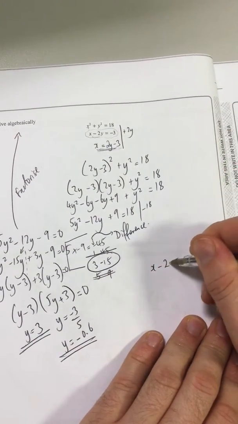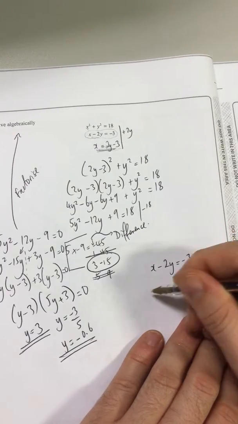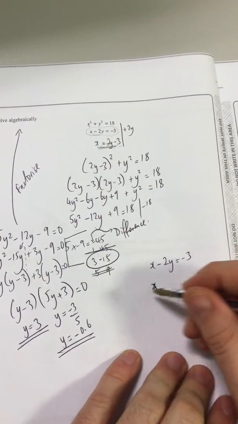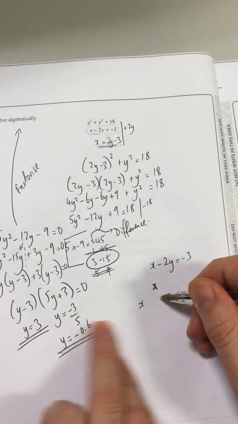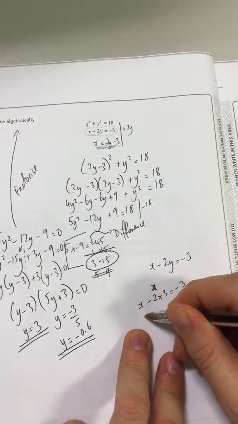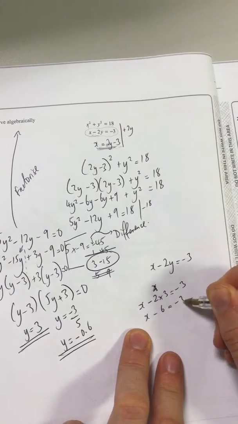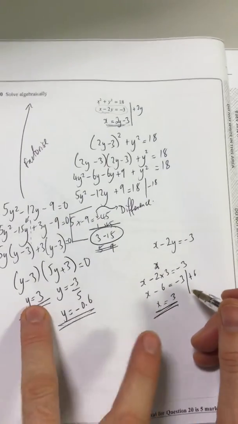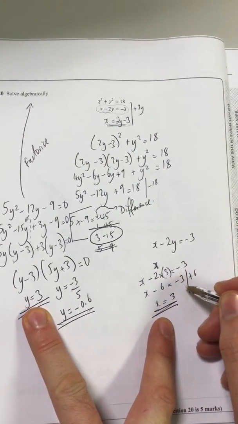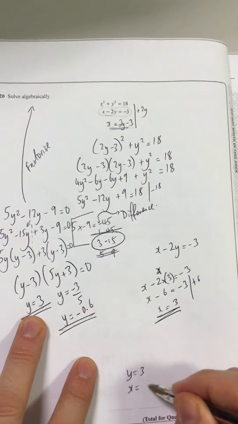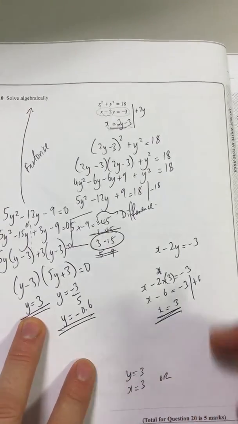So x minus 2y equals minus 3. I'm going to use these two values in here to do it. So x minus 2 times 3 equals minus 3. So x minus 6 equals minus 3. Add 6, x equals 3. So when y is 3, x is 3. So y equals 3, x equals 3.